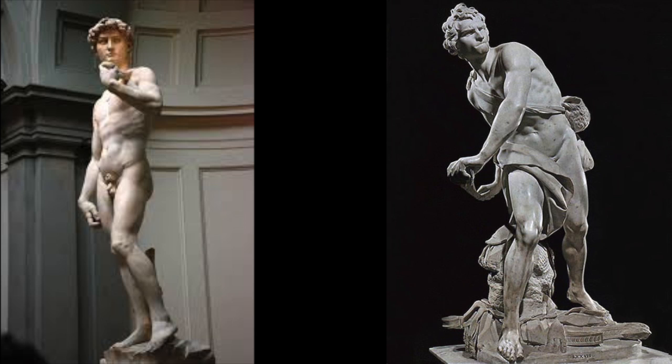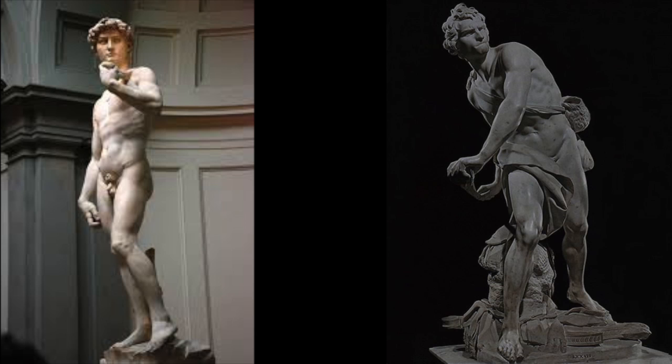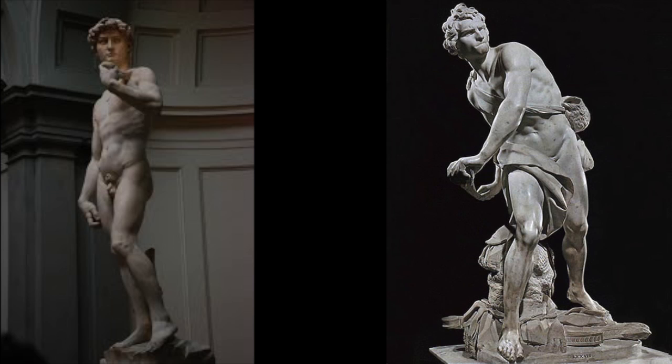Now, here is Bernini's statue of the same character. I think the differences are clear. One is deep in thought, while the other is all action. One takes place before the stone is thrown, the other takes place during the act.